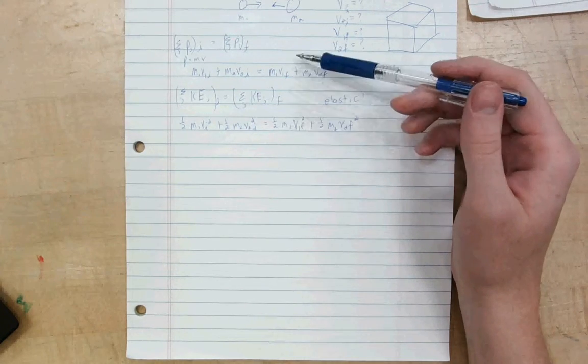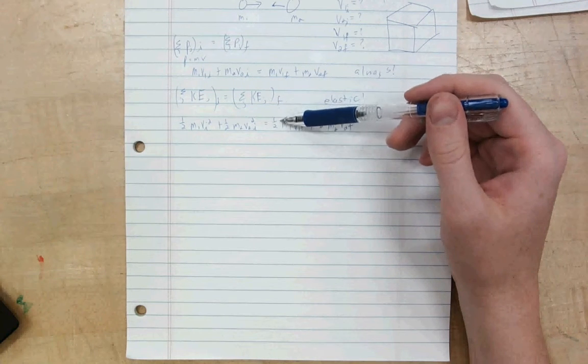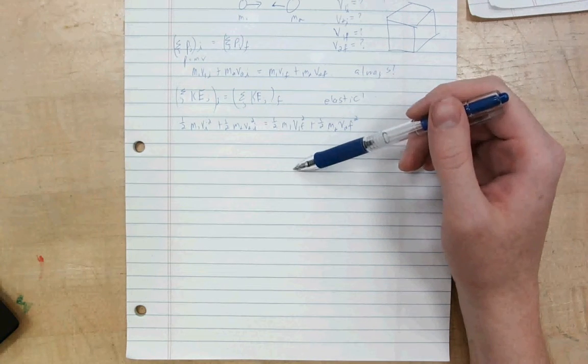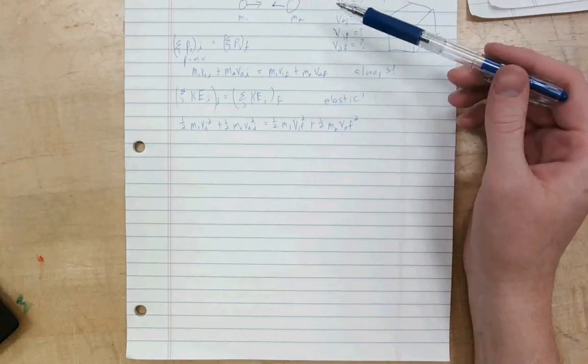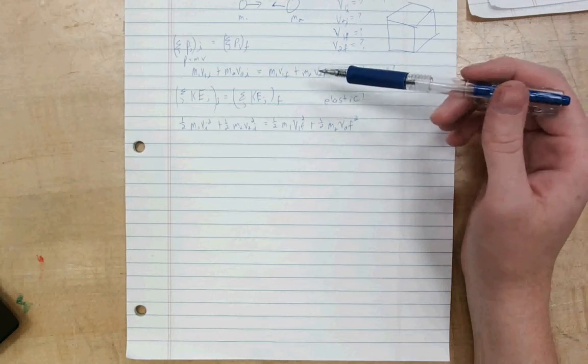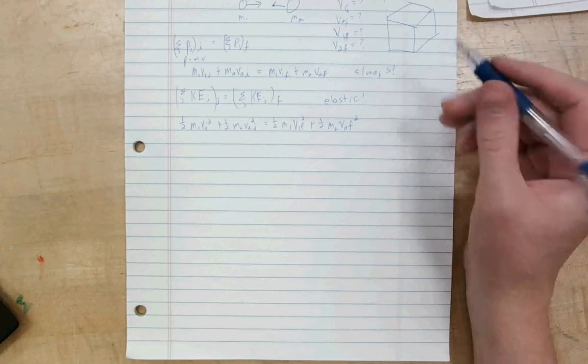To make this problem not take hours on end as I slog through algebra, I'm going to write down, if you take these two equations and work them out, what our relationships are between final and initial conditions.